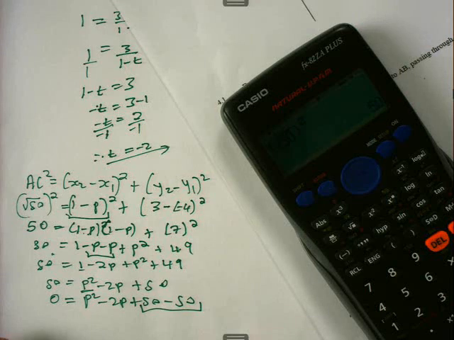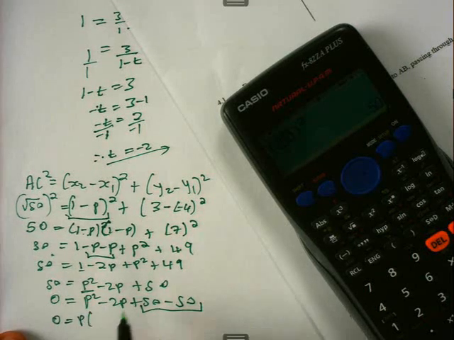50 minus 50 is 0. Now we are left with p. With this 2 here, we take p as a common factor. We are left now with p minus 2. Is that correct? Yes, that is p minus 2.